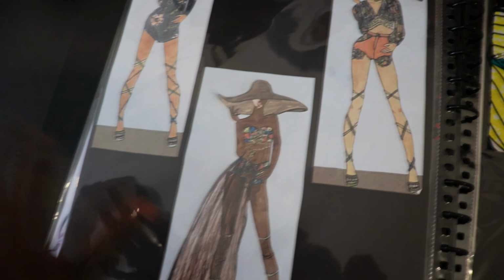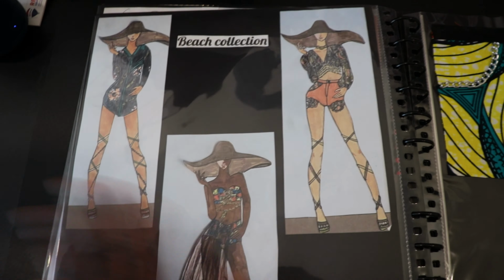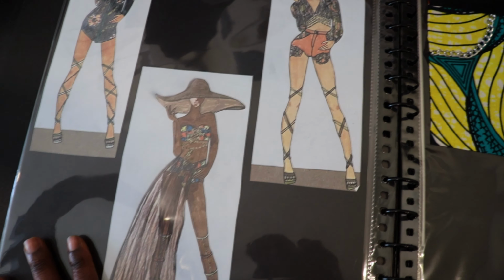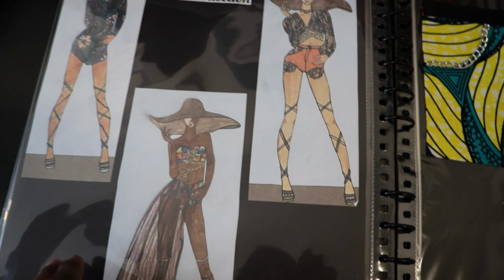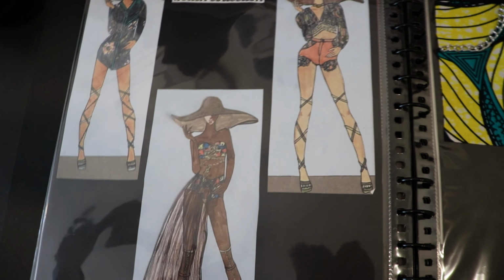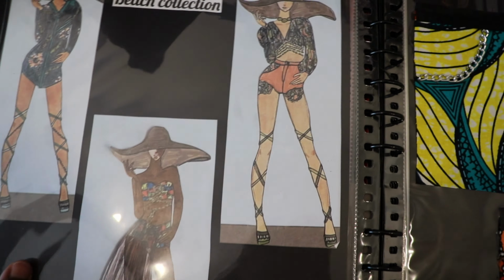So this is one of my projects I made before. It's looking so gorgeous. Imagine wearing those pieces and going to the beach. You're looking like you're slaying. I'm like a hot girl summer beach, like what?